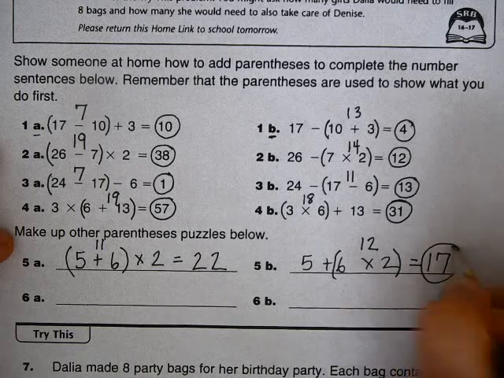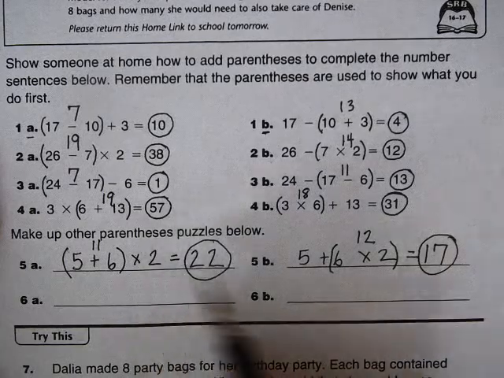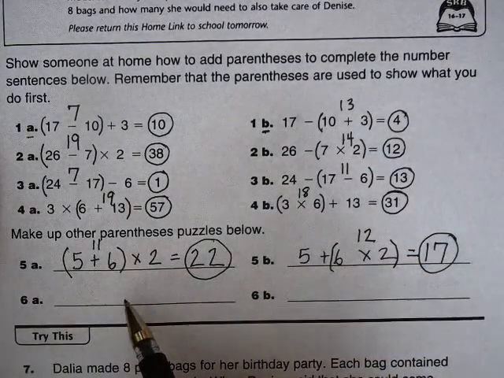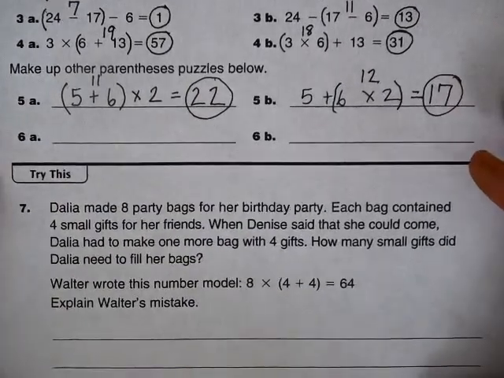So you see, the answers are different, even though everything else is exactly the same. This is just one example. Okay, you please come up with your own examples for this. Now for the Try This.